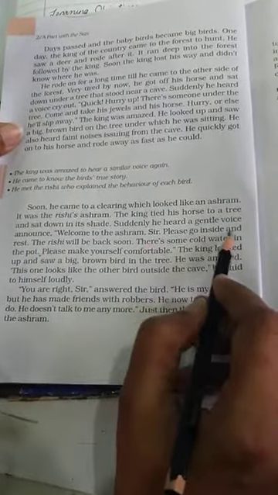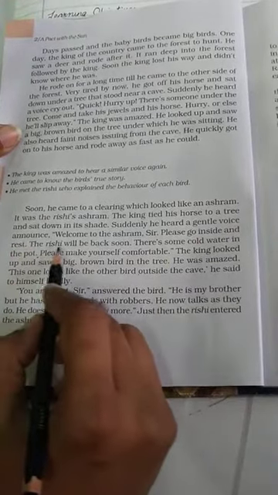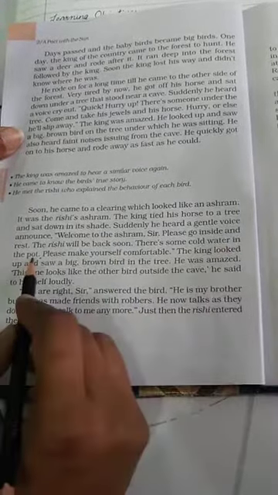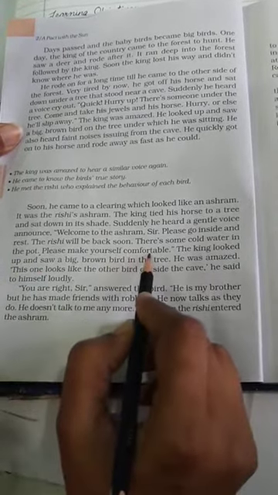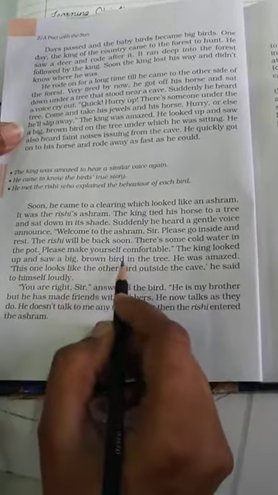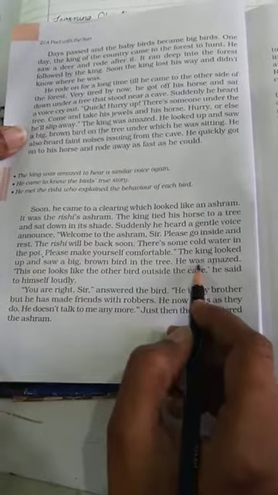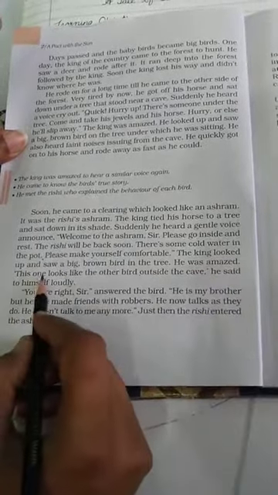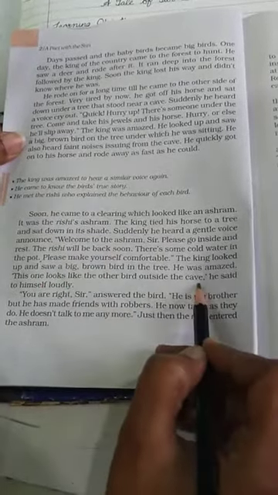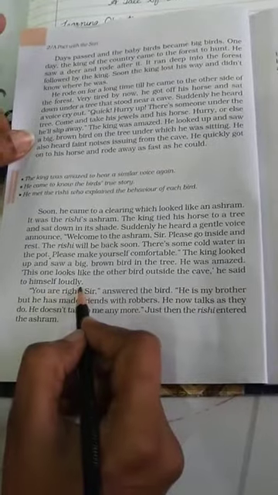Please go inside and rest. The rishi will be back soon. There's some cold water in the pot. Please make yourself comfortable." The king looked up and saw a big brown bird in the tree. He was amazed. "This one looks like the other bird outside the cave," he said to himself loudly.